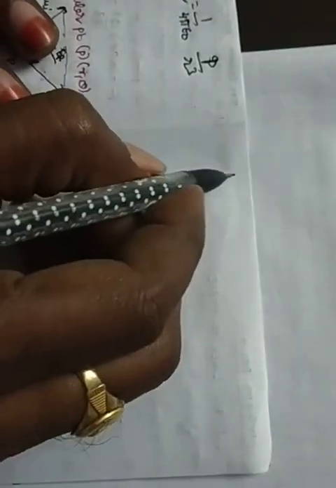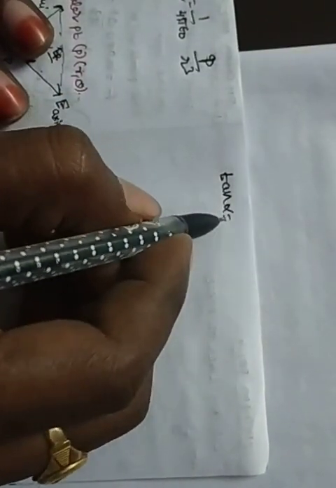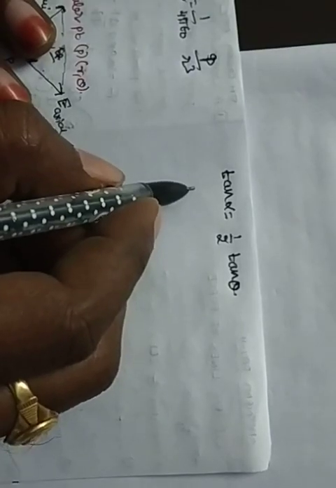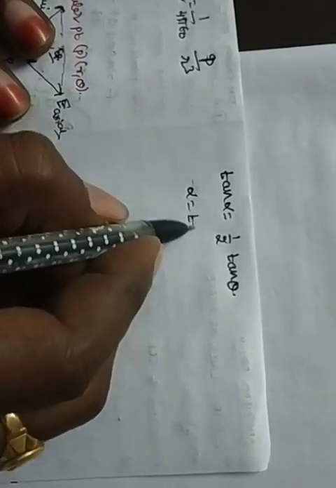So you will get tan alpha is equal to half tan theta. That alpha is equal to how much? Tan inverse of half tan theta.